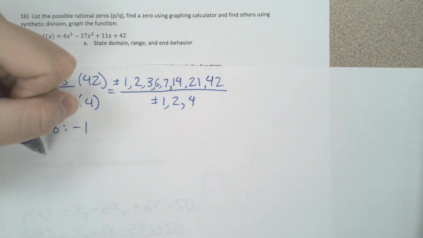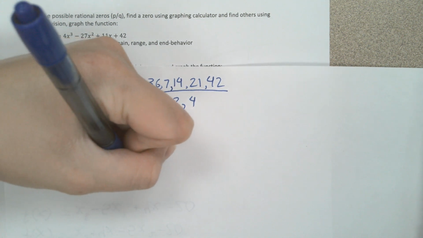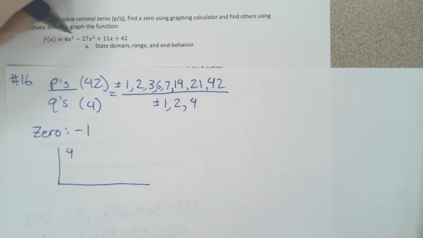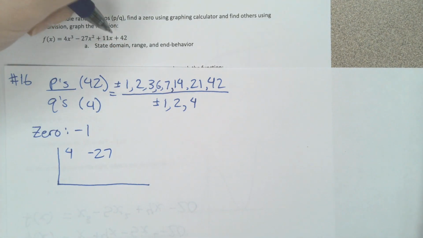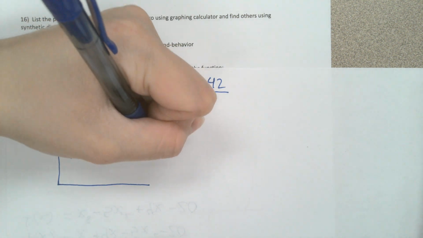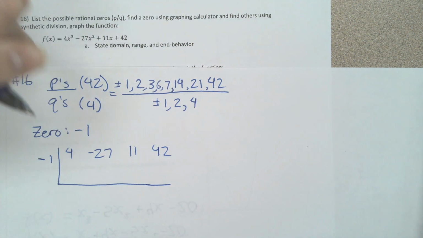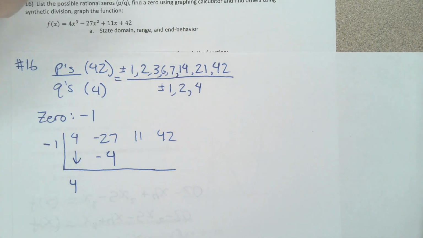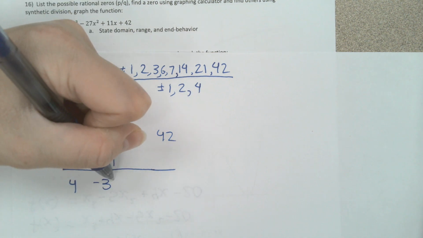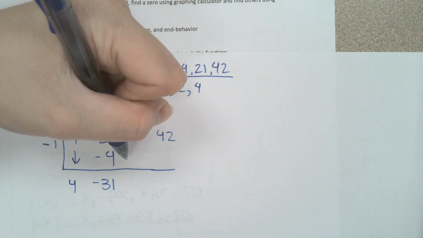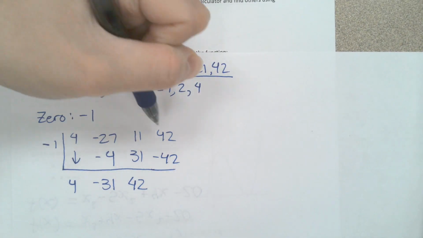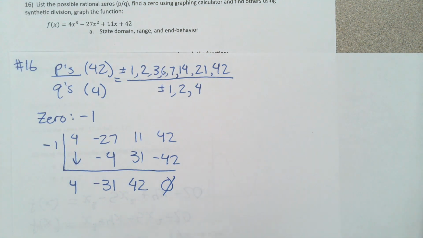And we're going to divide this polynomial by -1 to factor it. So we have 4x cubed, so 4, -27, 11, and 42. We are dividing by -1. So bring the 4 down. That gives us 4 times -1 is -4. With the -27, that's -31. Times -1 is +31. Adding those together, we get 42 times -1 is -42, which is 0 as it should be. That's why it's 0.